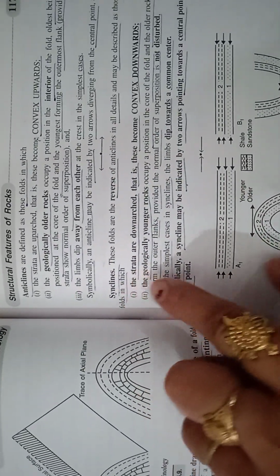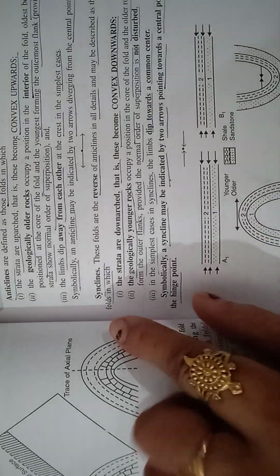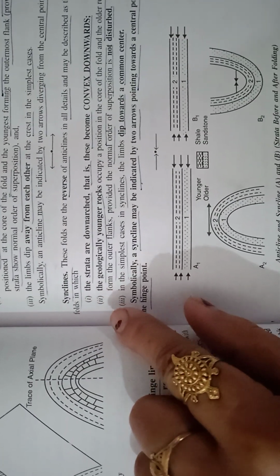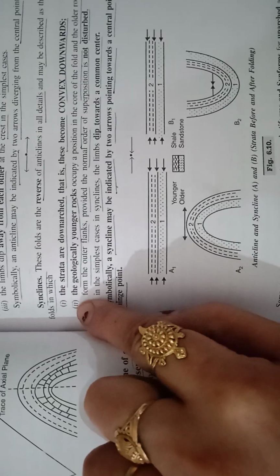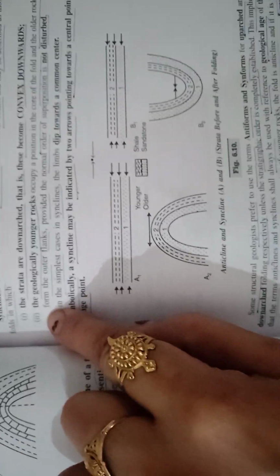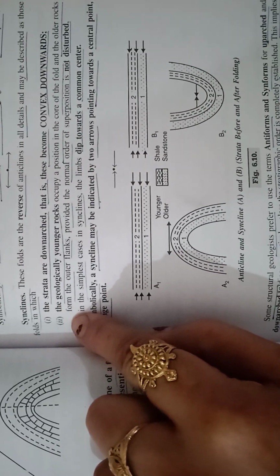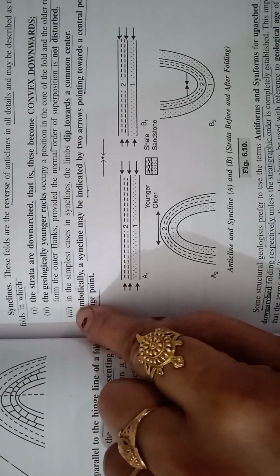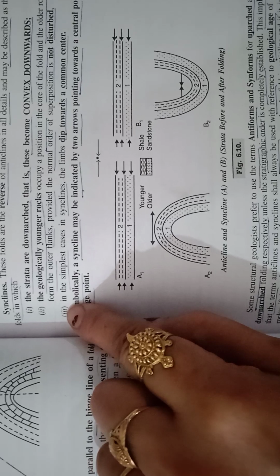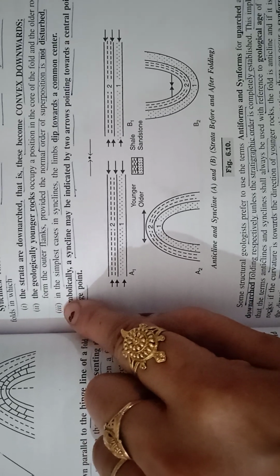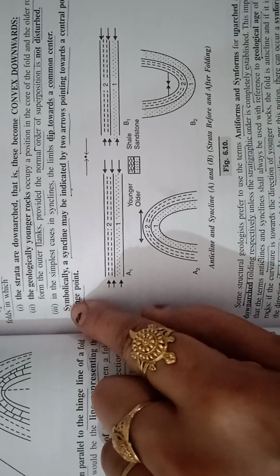Synclines. These folds are the reverse of anticlines in all details and may be described as those folds in which the strata are downarched, that is, they become convex downwards. The geologically young rocks occupy a position in the core of the folds, and the older rocks form the outer flanks, provided the normal order of superposition is not disturbed.